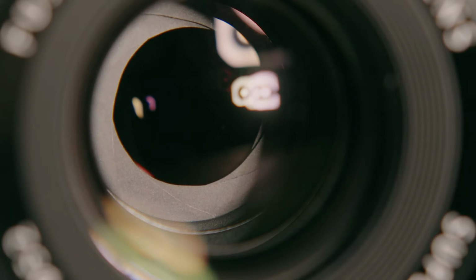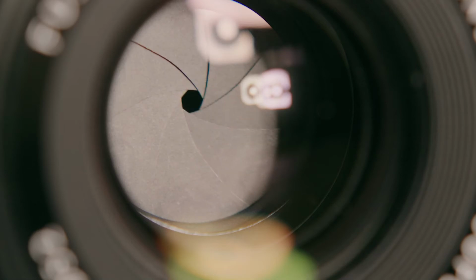And so if you have your f-stop or your aperture set to f2, for example, the blades in that lens are actually going to open up really wide because you've set it to f2. And if you have it on f16 or f22, it's going to close it down really, really small because you've set it to f22.